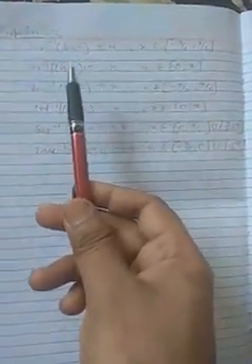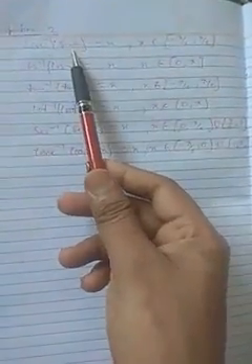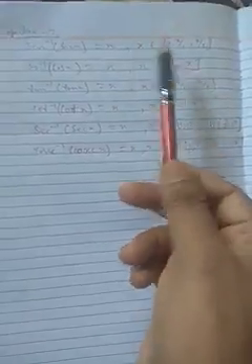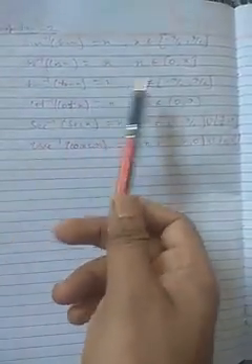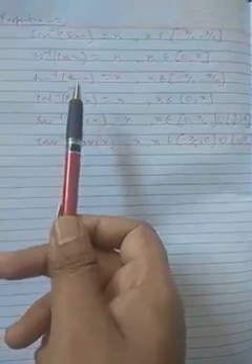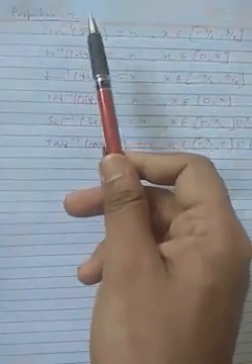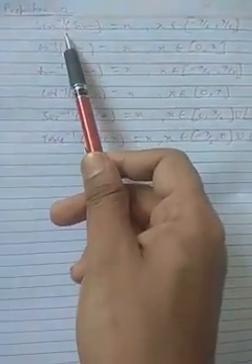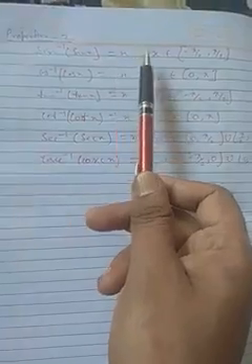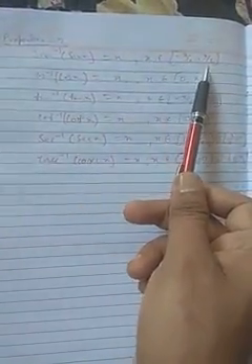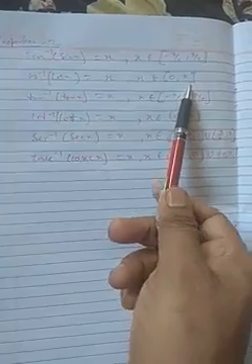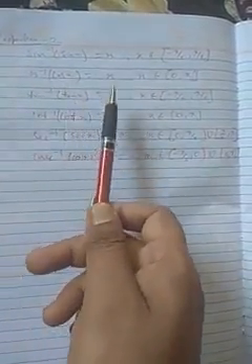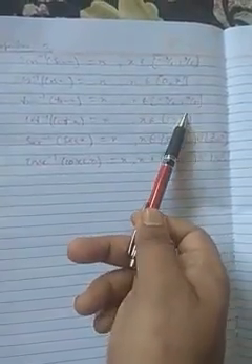Now these are the properties. We have already studied the first property: sin of sin inverse x equals x for some condition, cos of cos inverse x equals x for some condition, tan of tan inverse x equals x for some condition. Now we are going to study sin inverse sin x equals x if x is an element of minus pi by 2 to pi by 2. Cos inverse cos x equals x if x is an element of 0 to pi. Tan inverse tan x equals x if x is an element of minus pi by 2 to pi by 2.